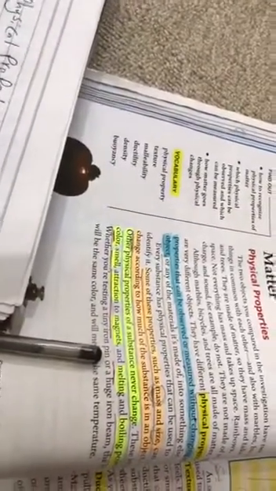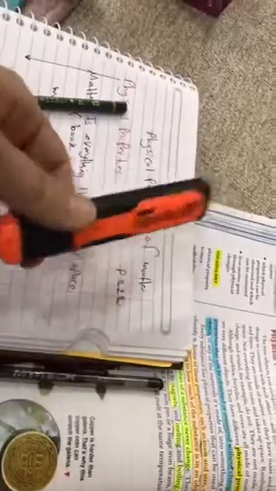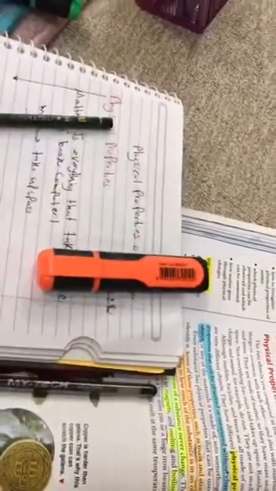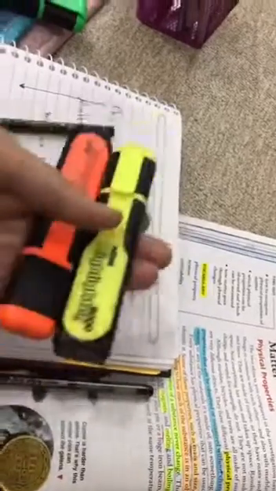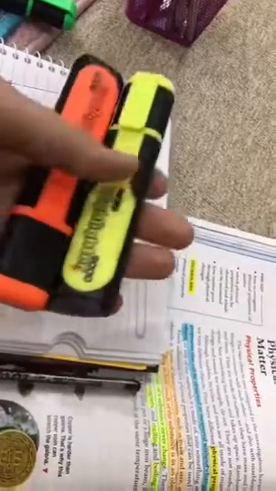Okay, as I said to you guys, I can change, for example, the mass and the size of a substance. How? I have this marker and I'm going to put it on the balance, but I'm going to put another one. Yeah, so I changed the mass, the weight of this highlighter. I made it become heavier.